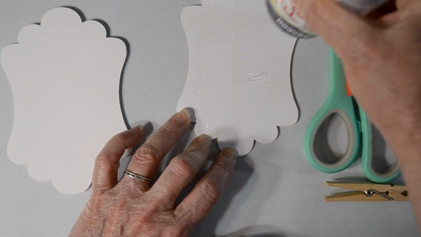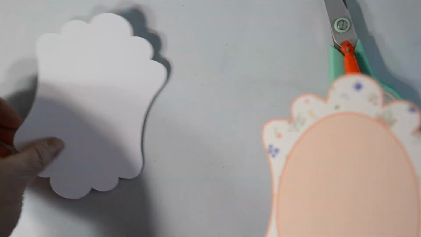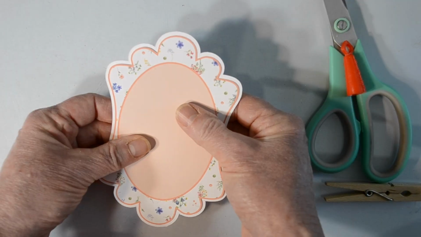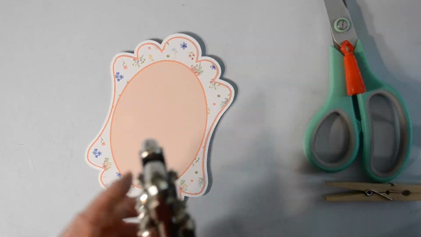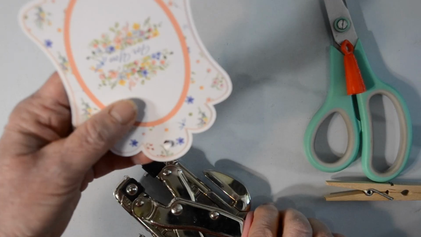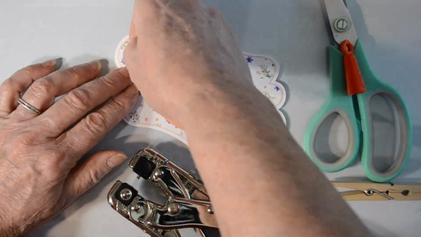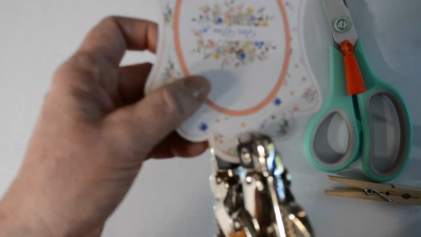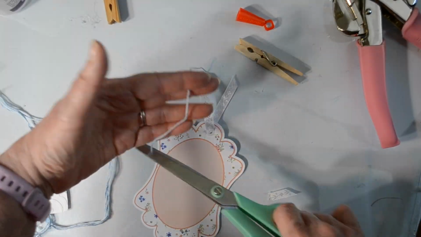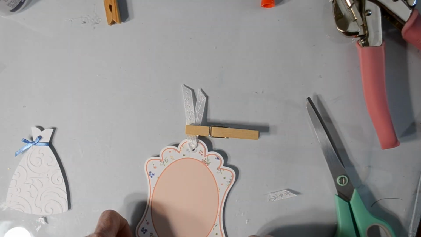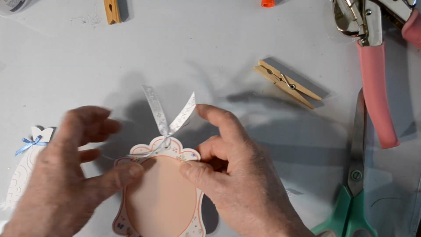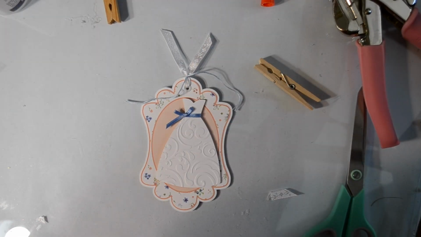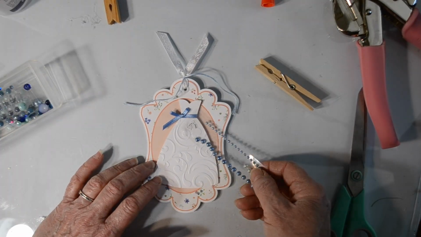Again, using the Fabric-Tac over the tape runner so that if I don't get it exactly centered, I have time to fix it. I'm going to punch my hole with my crocodile, and now I will set my eyelet. Quick and easy. I'm going to go ahead and just fold my ribbon, put it through. I'm going to use a little bit of embroidery floss there and tie it off. I'm going to bring in some little blue gems to finish up this tag.